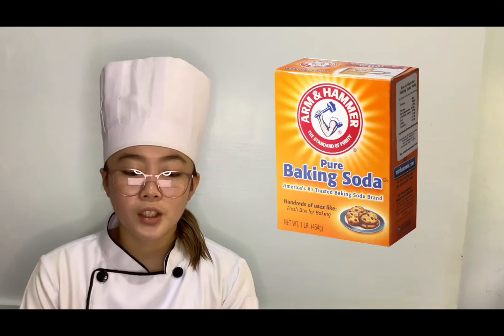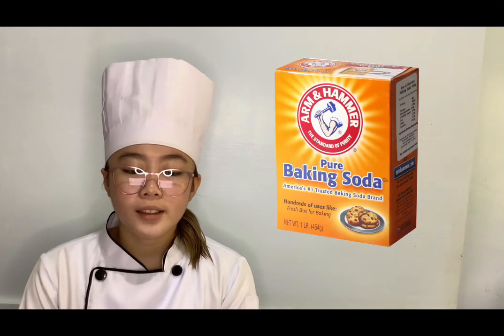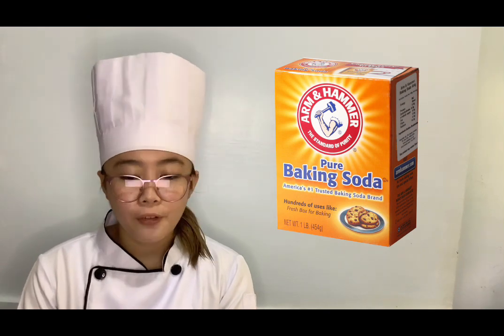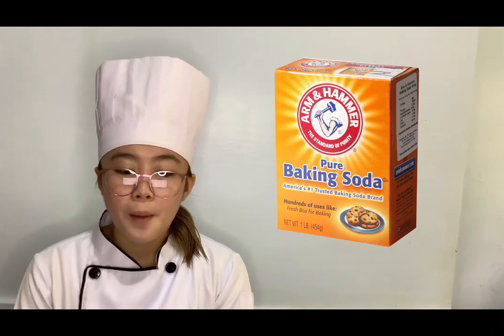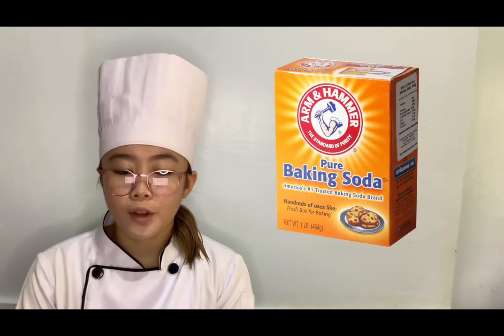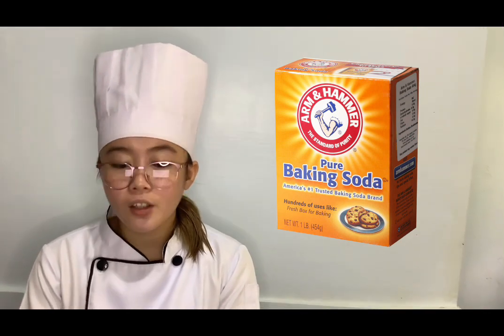Next is the baking soda. Baking soda is a leavening agent used in baked goods like cakes, muffins, and cookies. Baking soda becomes activated when it is combined with both an acidic ingredient and a liquid.